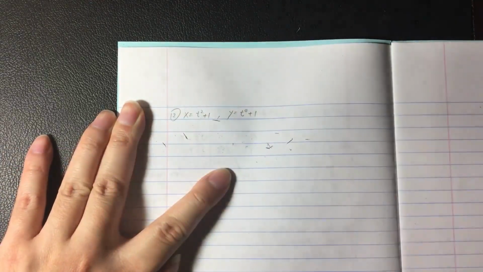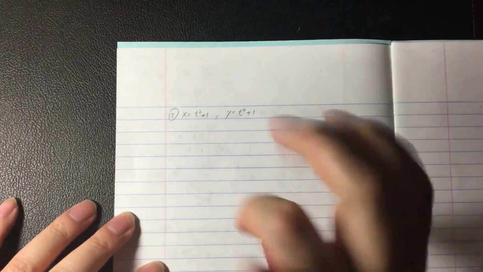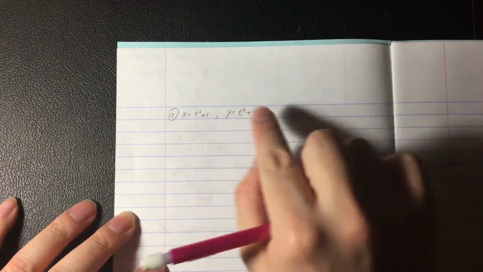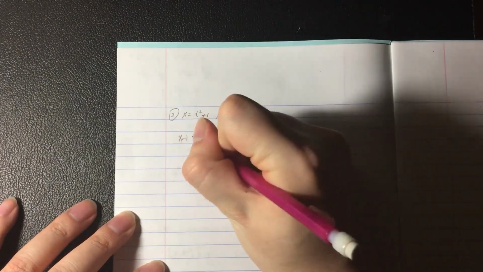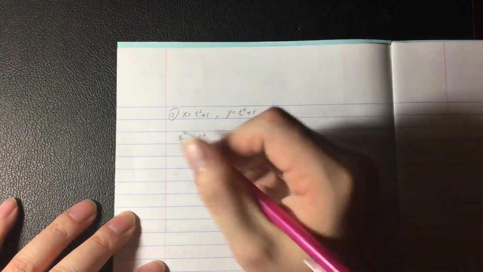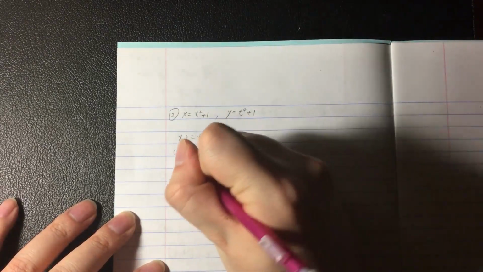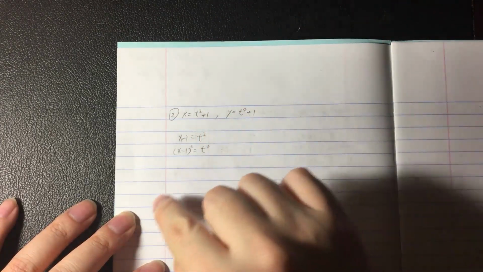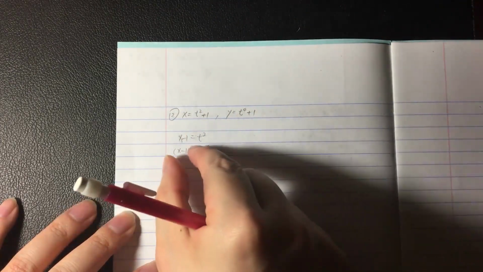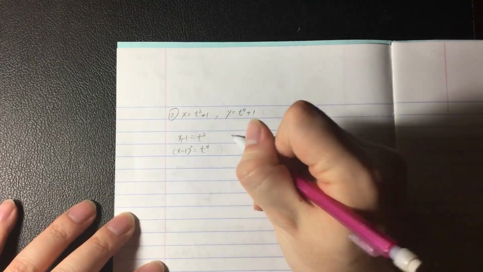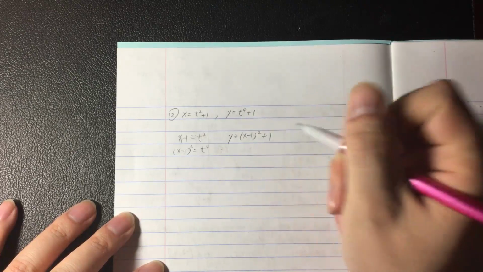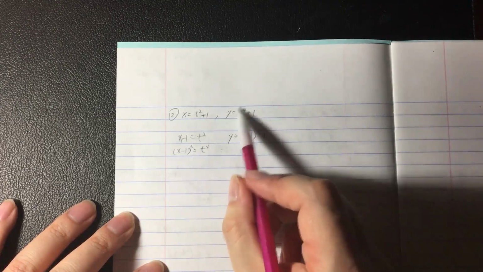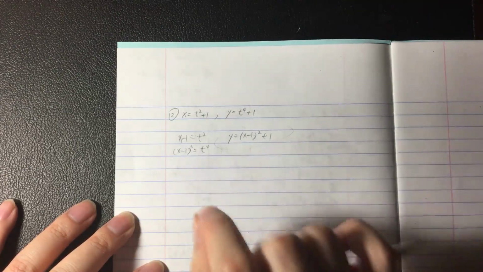What can we do here? Let's observe these equations. The first equation contains t squared. The second equation contains t to the power 4. If I solve the first equation for t squared, I get x minus 1 equals t squared. Then if I square both sides, I get t to the power 4 equals x minus 1 squared. I can substitute x minus 1 squared into the second equation. So the second equation can be written as y equals x minus 1 squared plus 1. I substitute x minus 1 squared for t to the power 4. And that's the equation with only x and y.